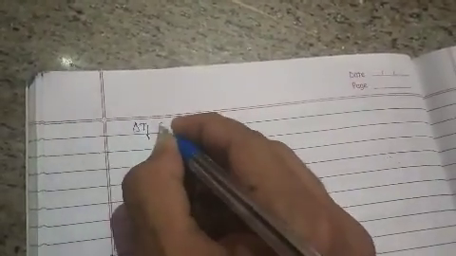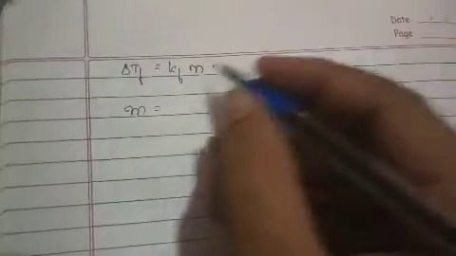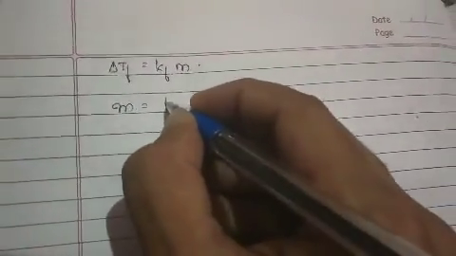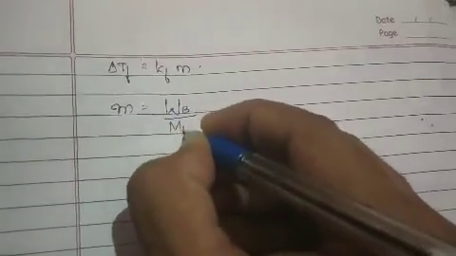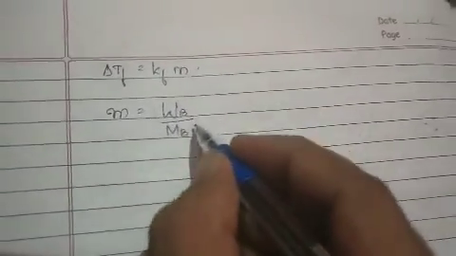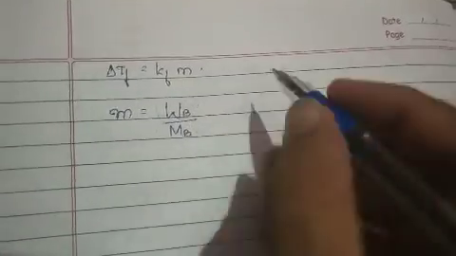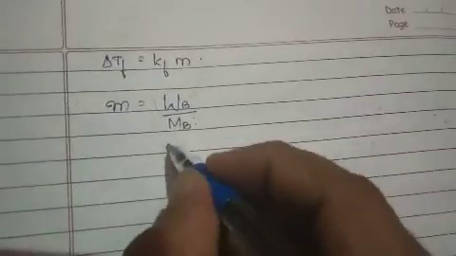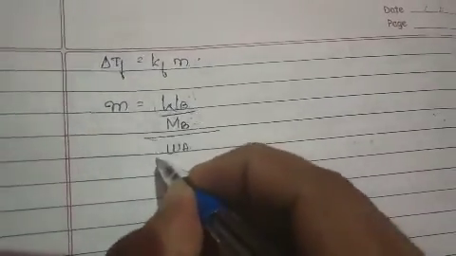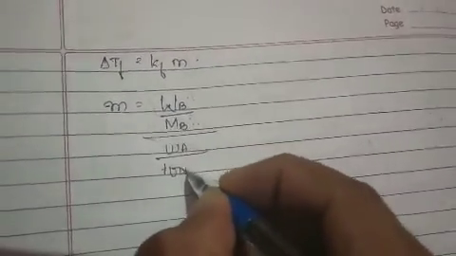Taking the part, that is your delta Tf equals Kf into m. So we know m can be written as Wb by Mb, that is the weight of the solute divided by the molecular mass of the solute, which is the number of moles of the solute. Moles can be written in grams this way, divided by the weight of the solvent over 1000.